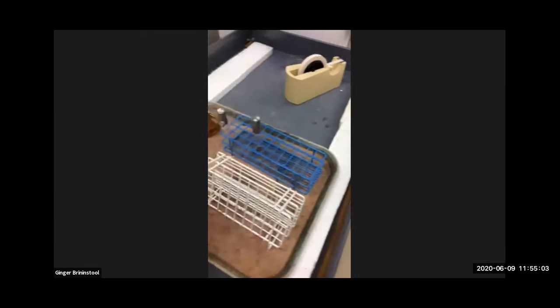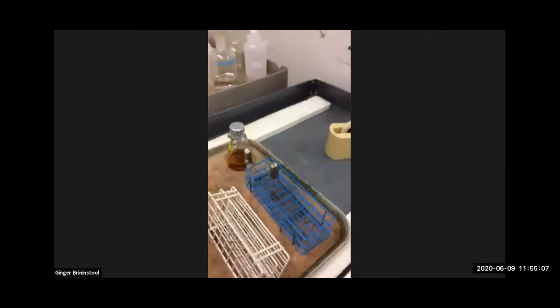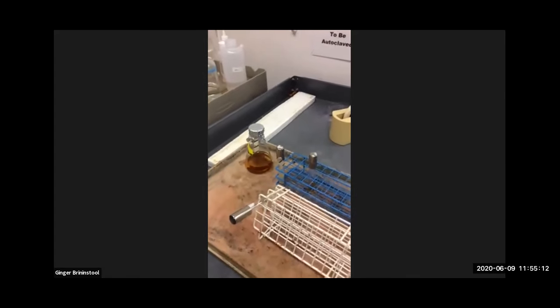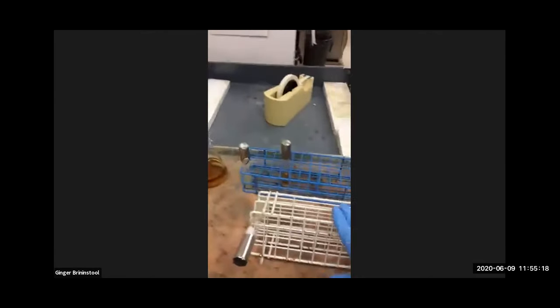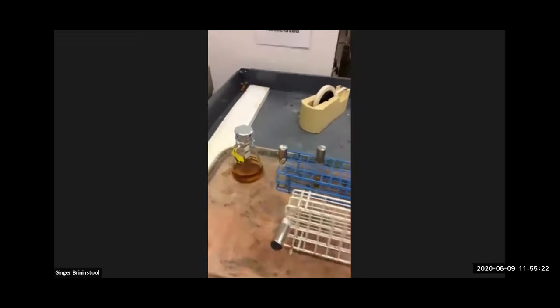So you can make solid media, not only in the plates like we just poured, but you can make slants and you can make deeps as well. You just have to transfer the solution into the tubes before you autoclave them, so that when you take them out of the autoclave, you can either slant the rack or leave it upright to solidify, depending on whether you're making a deep or a slant.